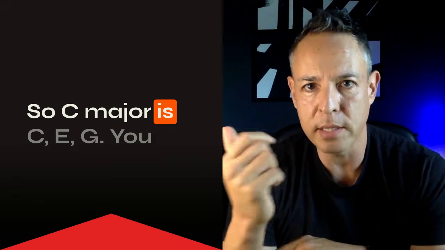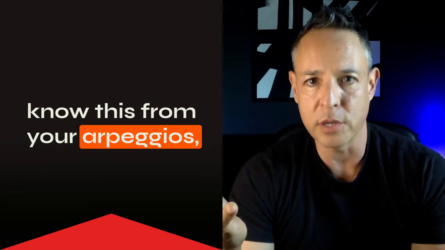Now, anytime I refer to the number in this chord chart, it's going to be the chord that is built on that particular note number of the scale. So if I told you the 1 chord, that's going to be the chord that's built on C, which is C major, C, E, G. And if you don't know how to build a triad, let's review that right quick. You just go through the scale, you start on a note, whatever note you're building the triad on, you skip the next note, and then you skip another one, right? So C major is C, E, G. You know this from your arpeggios, right?